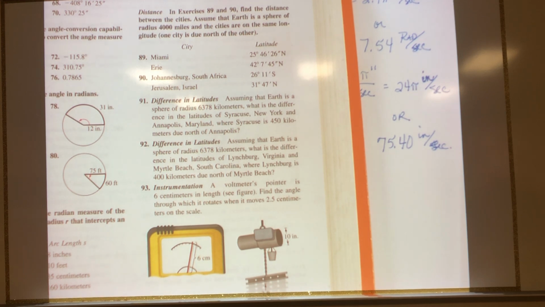If you don't have a calculator, you can just set it up, that's okay, because you can do that other part at home.